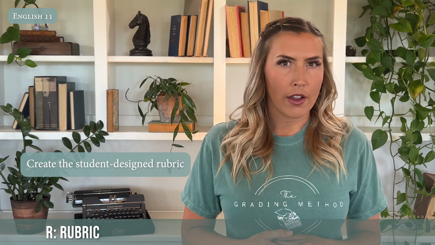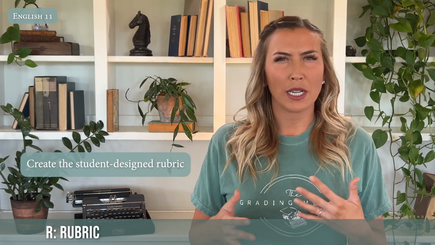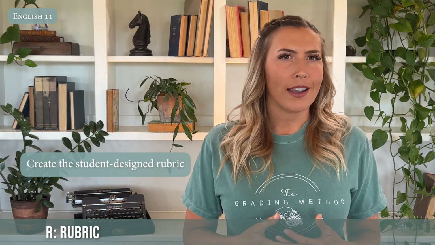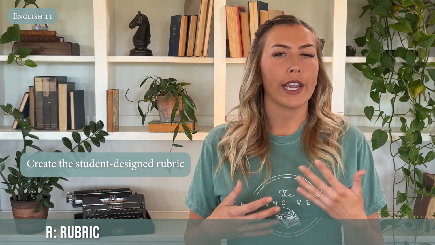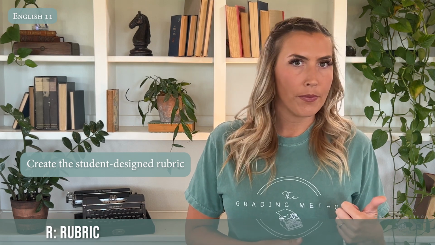Next, R for rubric. Work with your students to create the student-designed rubric. For a literary analysis paragraph, I'd probably focus on assessing 1 to 2 skills. Those skills would depend on if we were early on in the school year or later in the school year, and which skills I had already assessed. For this particular paragraph, we'll focus on quote integration, a writing skill, and literary analysis, a reading skill.